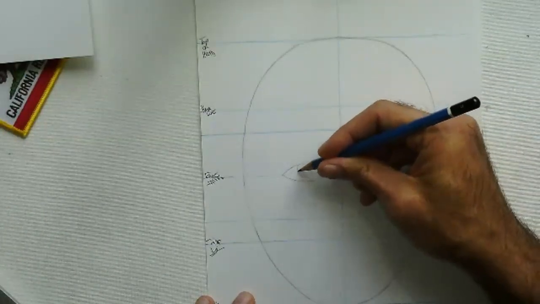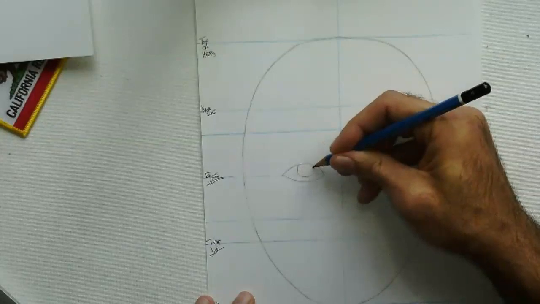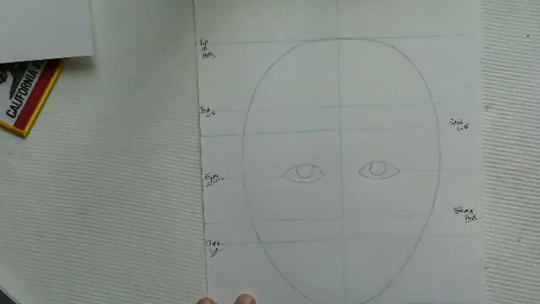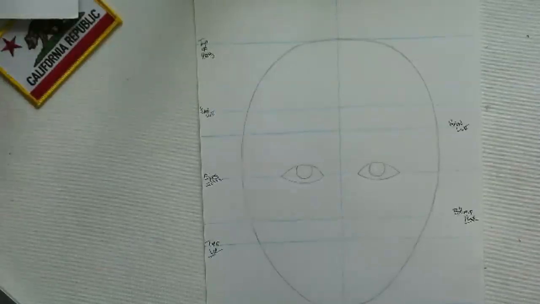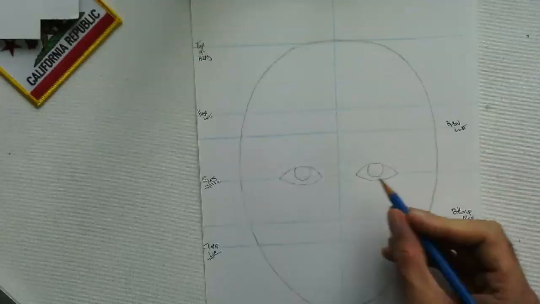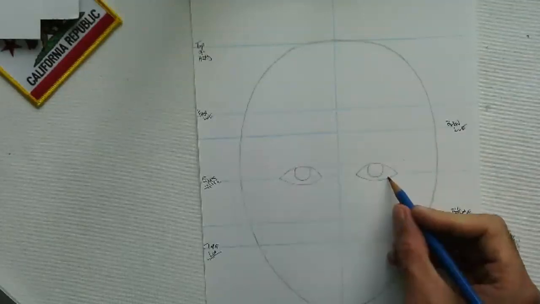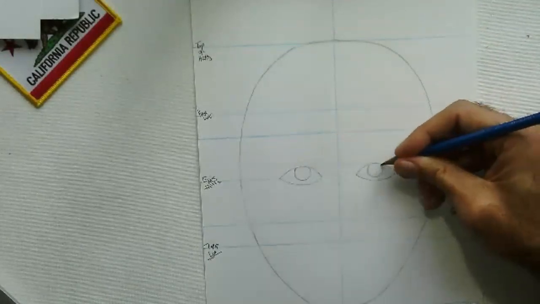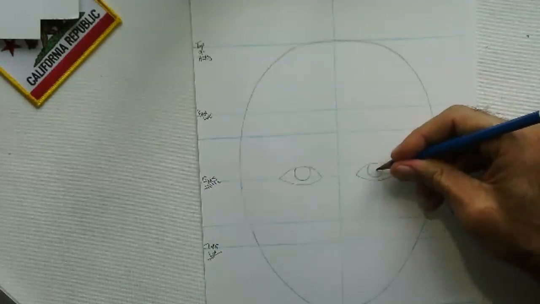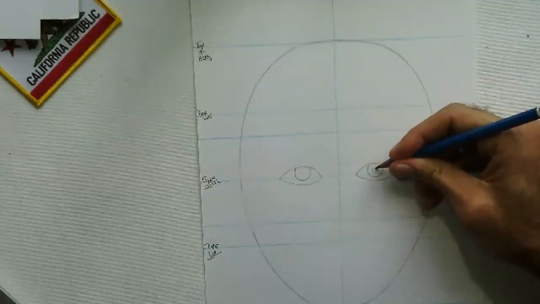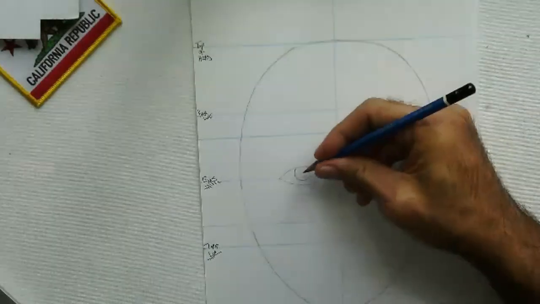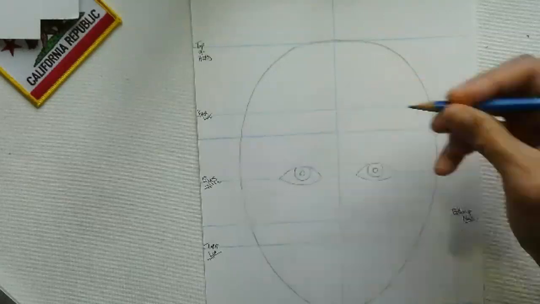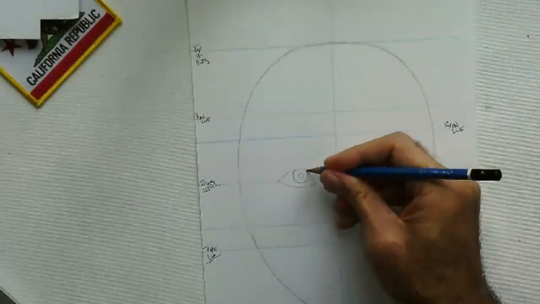Let's see. Partially covered. There we go. All right. Now you notice too, there's a little bit more white to the outside of the iris. A little bit more space there. From there, we can go ahead and think about the pupil. Right in the middle of the iris. One there, another pupil over here. Okay.